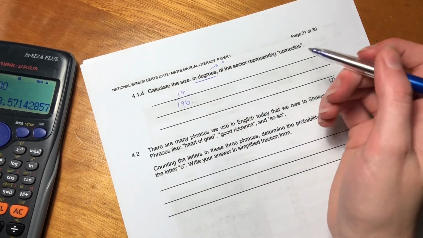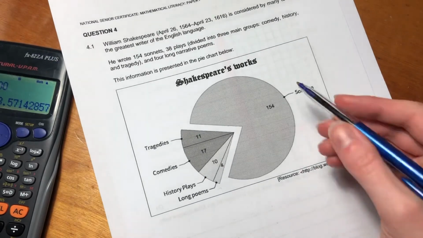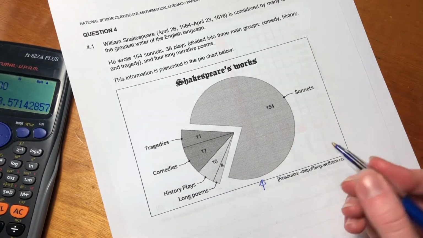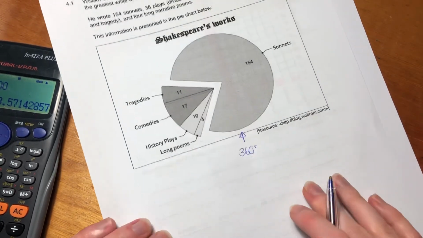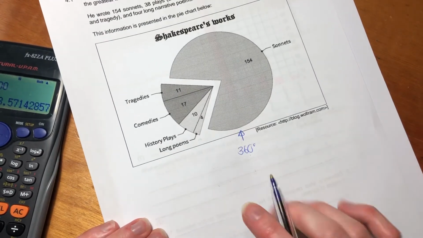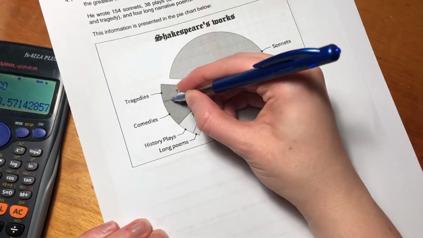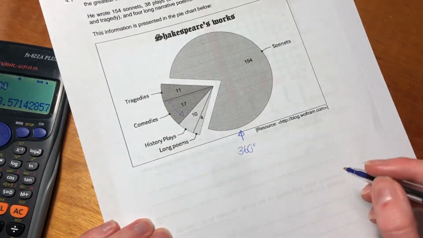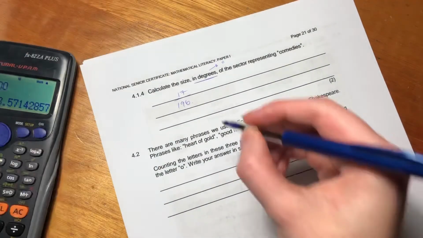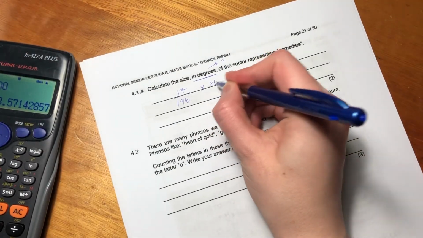So what they want us to show is that we understand how many degrees there are in the circle. There are 360 degrees in a circle. So we want to know how many of those degrees are allocated to this little pizza slice. What we do is we multiply it by 360 degrees.